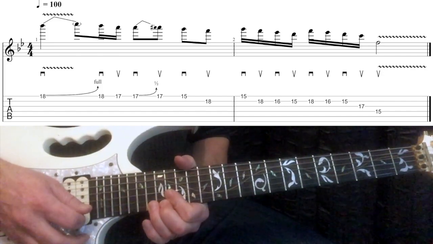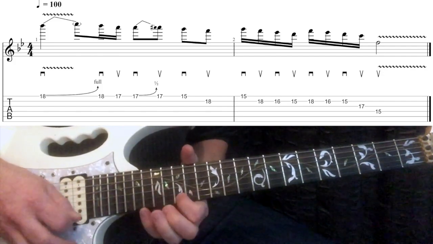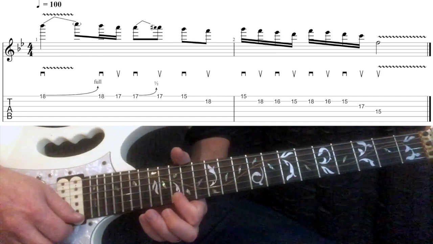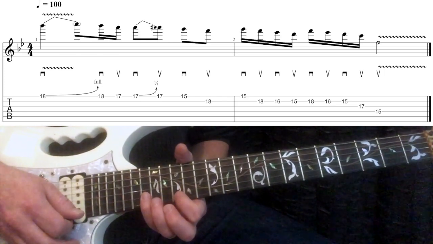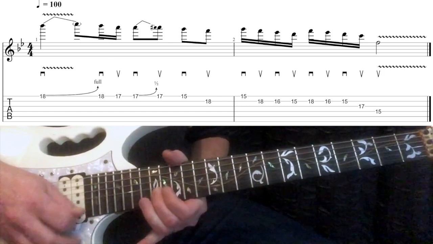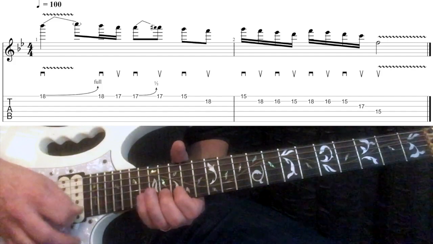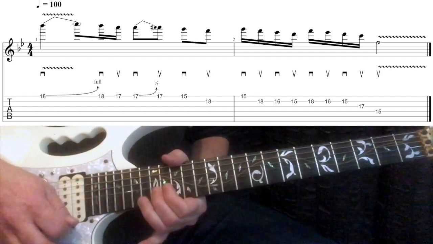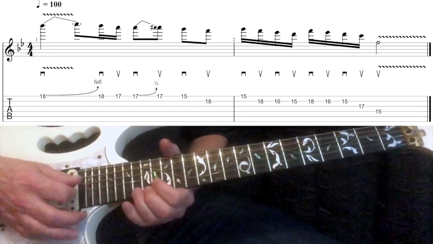Now, I kind of like to rake these. You don't have to, but I like the sound of it, so let's try that. Now, the important thing here is to make sure you're using the little finger, finger 4, on the 18th fret of the B string. So we have this. And that will set us up nicely for the run. If you do this, you've got to swap out again, so it's just not as efficient.